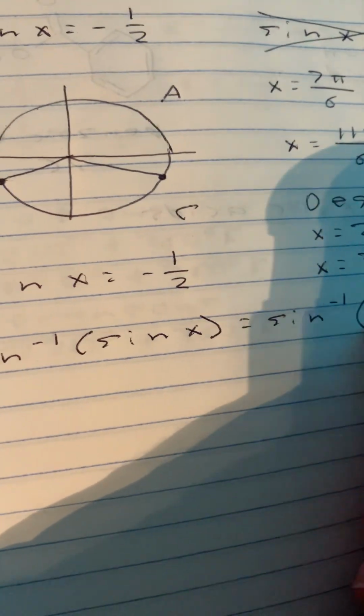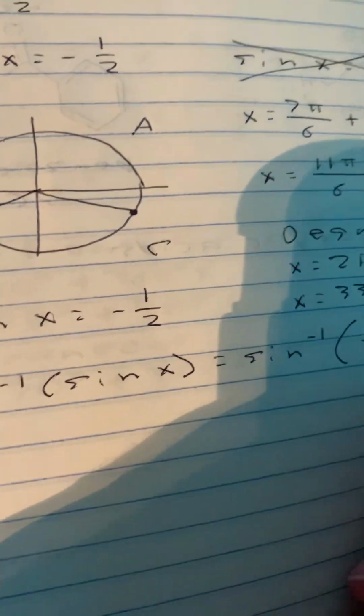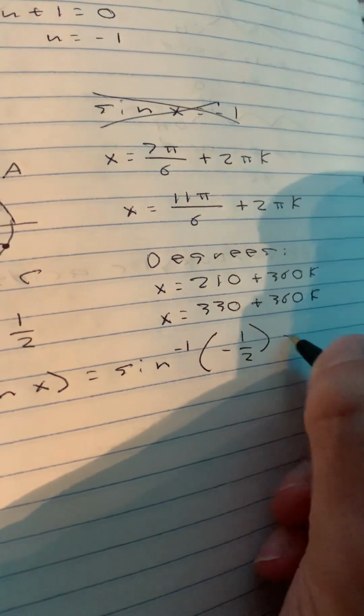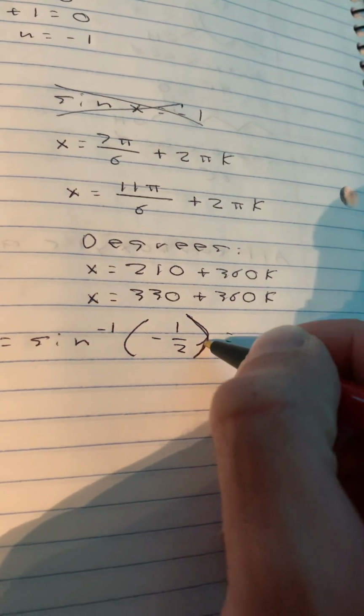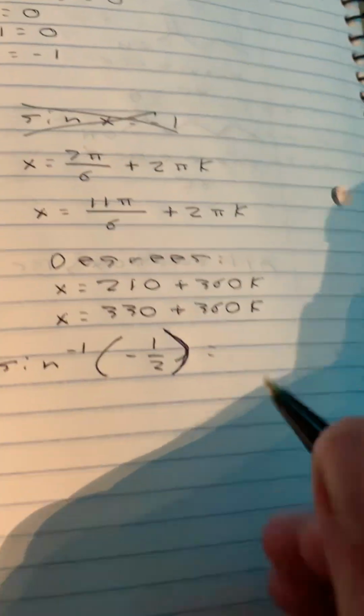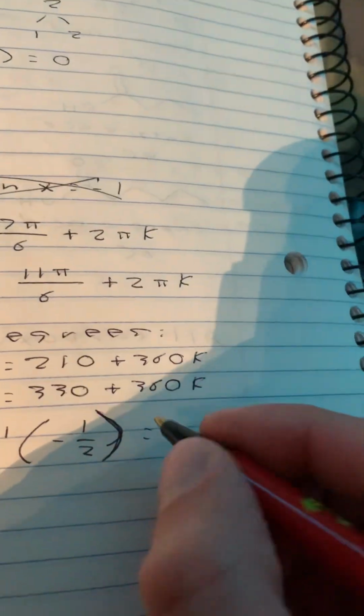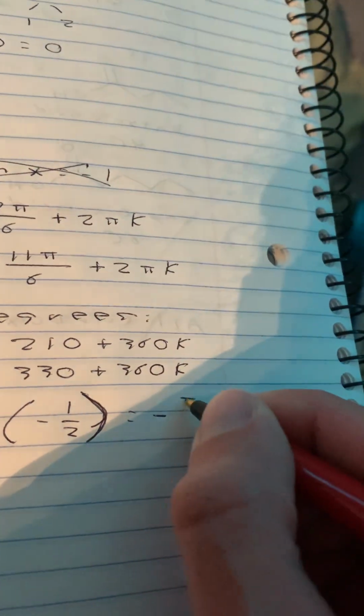Inverse sine of a negative 1/2. And if you try sticking that into the calculator, oh, horrible job at my parentheses there. But if you try sticking that into the calculator, you're likely going to get a negative pi over 6.